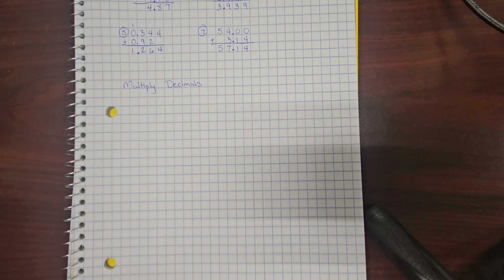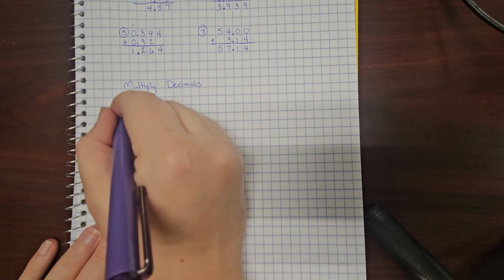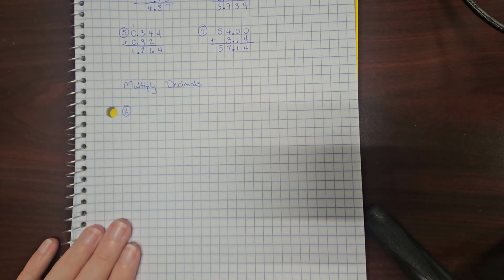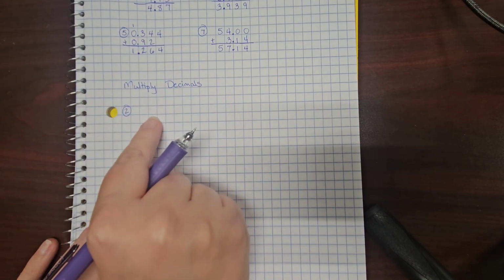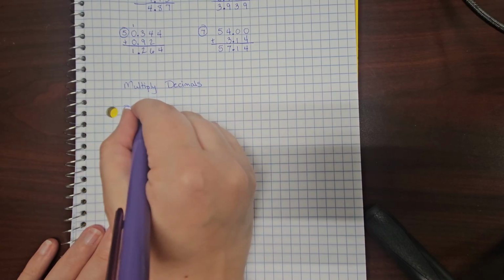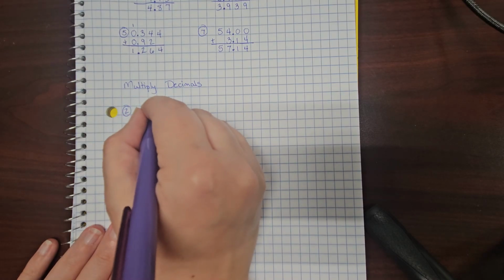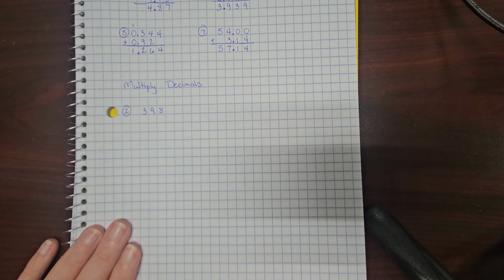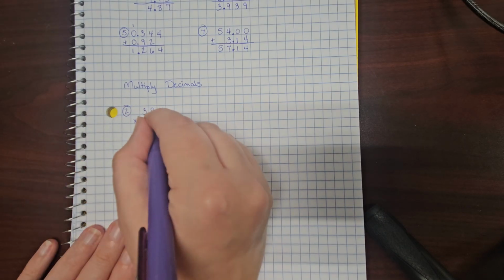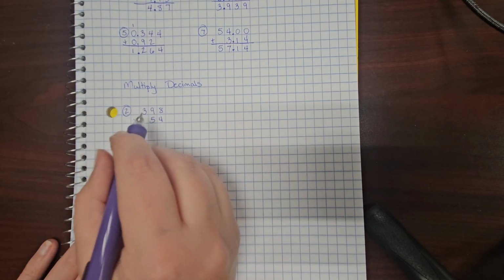But when you're multiplying decimals, if there's a 0 in front of the decimal, you can actually drop that off. Why? Because we're going to treat these as though they are whole numbers. So instead of writing 3 and 98 hundredths, I'm going to write 398. And instead of writing 54 hundredths, I'm going to write 54.